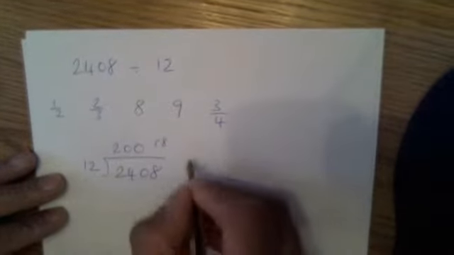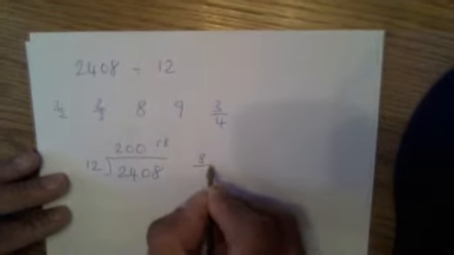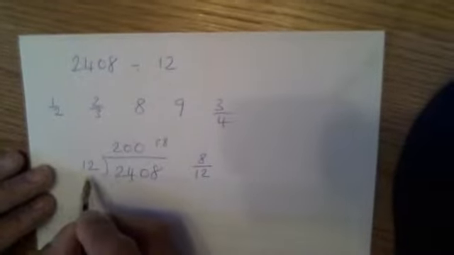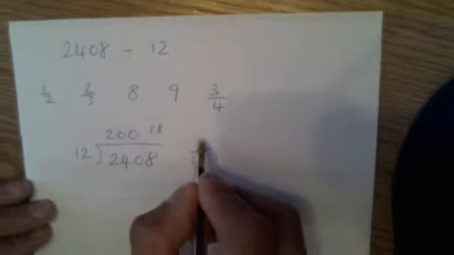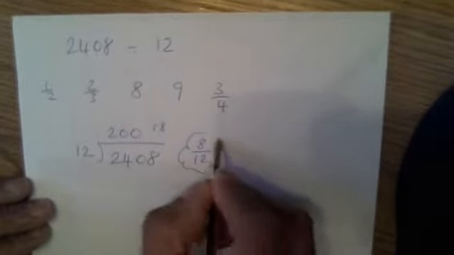So you could say the remainder is 8, but if you want to divide it out fully, those 8 that are remaining would need to be shared between the 12, and we can write it out as a fraction. 8 divided by 12, 8/12. So if this was again sweets, 2,408 sweets divided by 12 people, each person would get 200 and 8/12. So 8/12 is the fraction that each person would get.